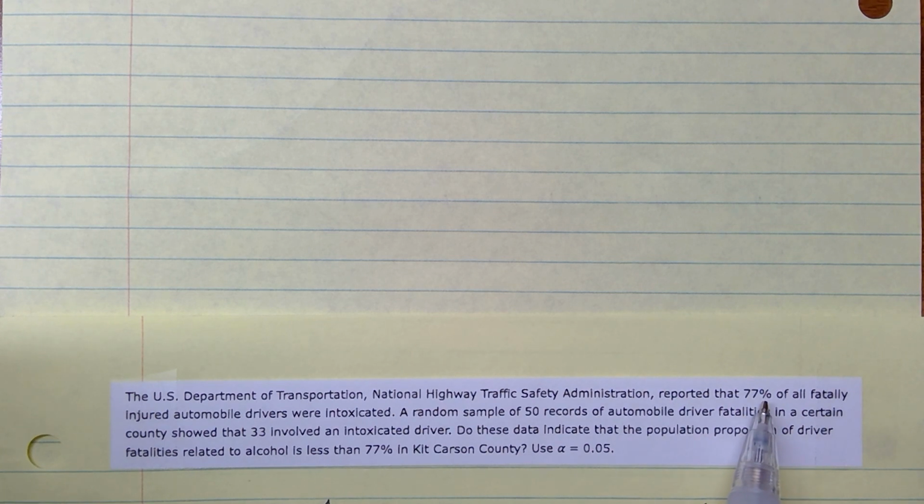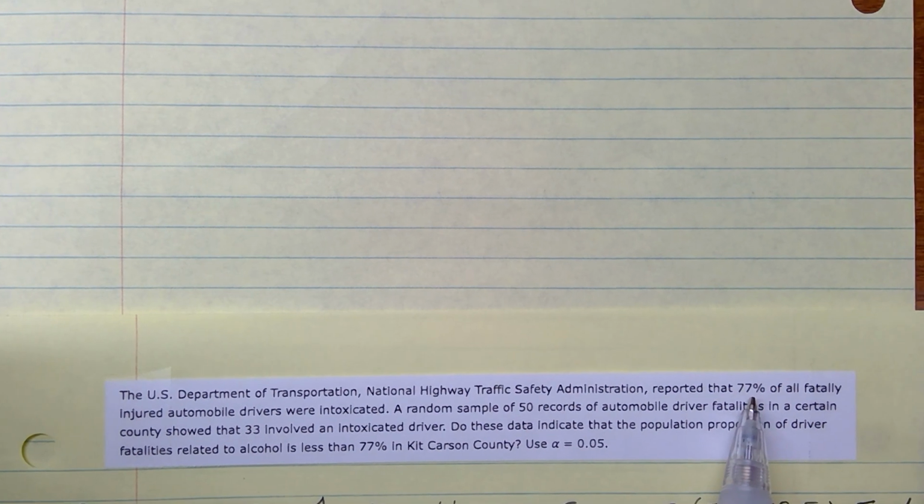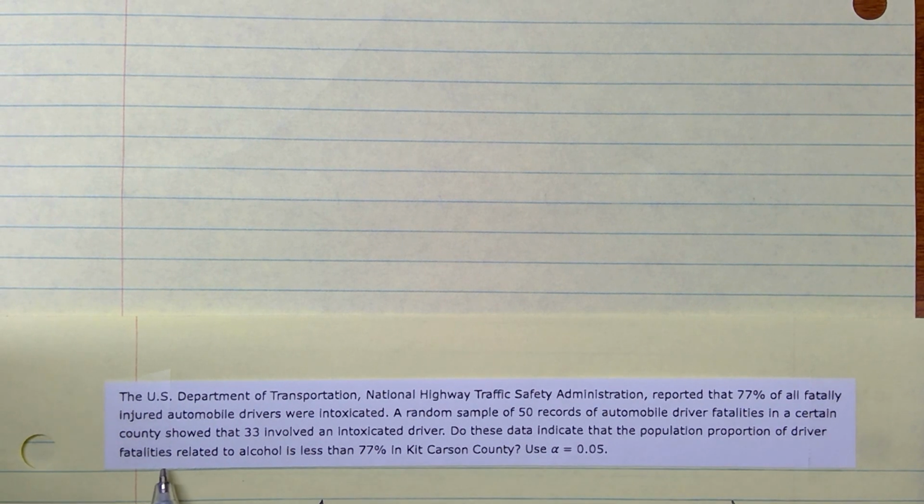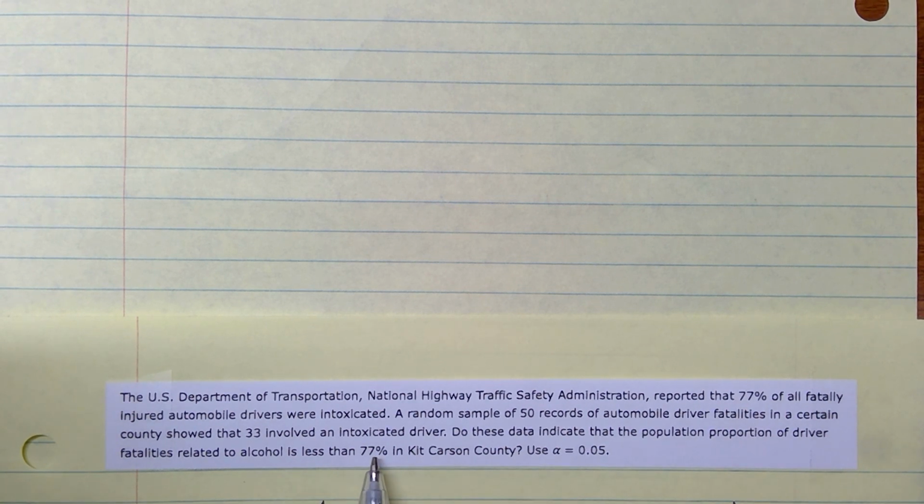P is 77%. Nationally, the nationally accepted average is that 77 out of 100 are intoxicated. We did our own test of 50 and found that 33 out of 50 were intoxicated. We're going to compare my data with the accepted average, and we'll come up with a challenge here in a second. Do these data indicate that the population proportion, or the true proportion, of driver fatalities related to alcohol is less than 77%? So there's our challenge right there. Based on my test, 33 out of 50, I'm going to challenge that this is no longer true. This is no longer the true average. I'm going to say the true average is actually less than that.